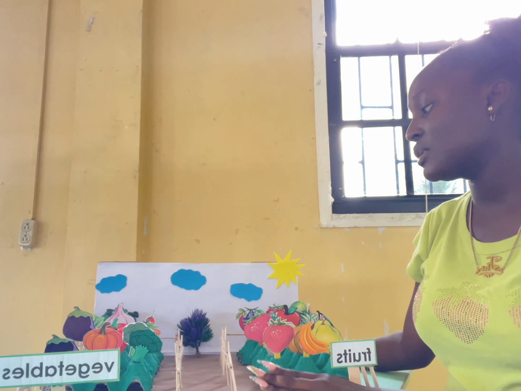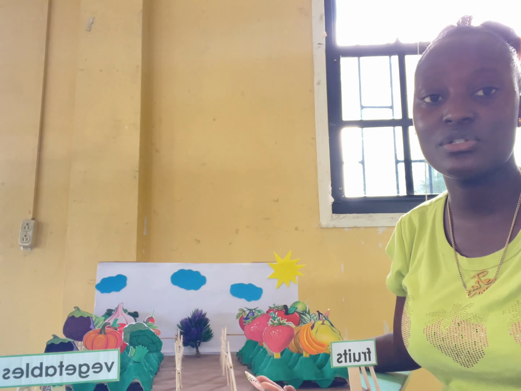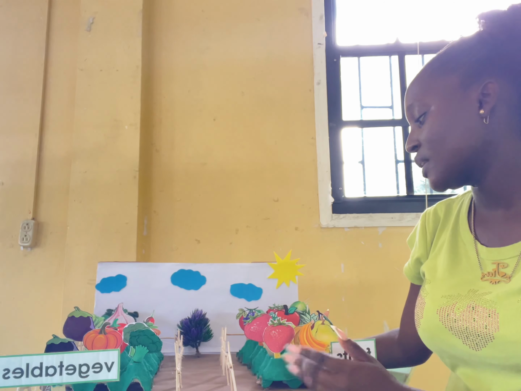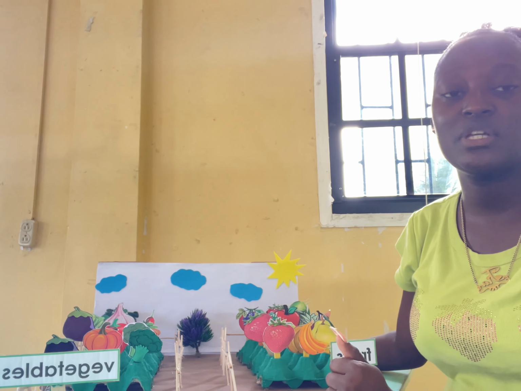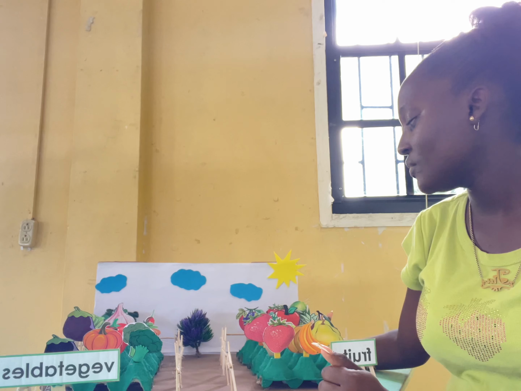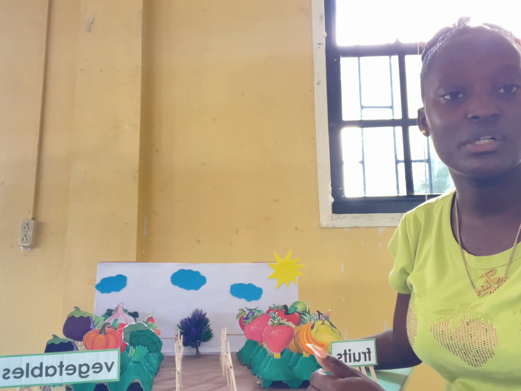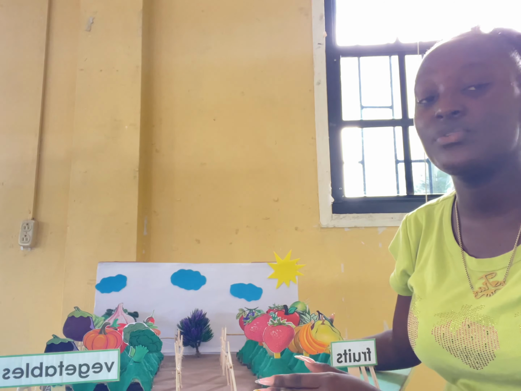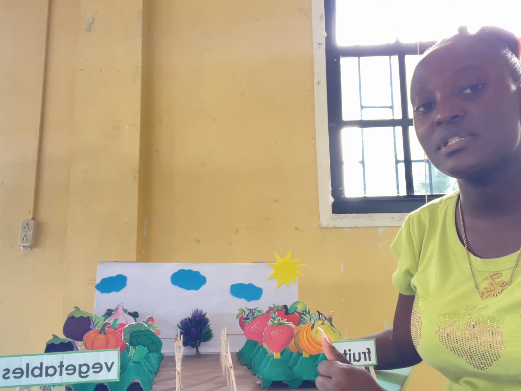So this diorama can bring out a lot of questions for learners, such as what are some of the fruits or some of the vegetables we see here? What are some of the colors that we can see? What are some nutrients that these fruits or vegetables can give to us?